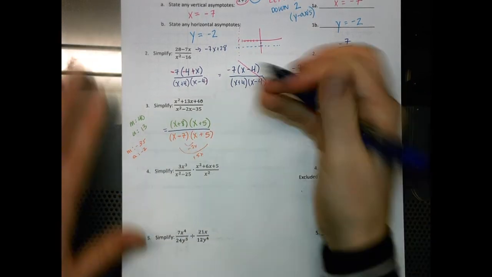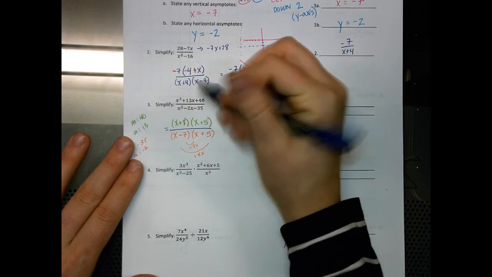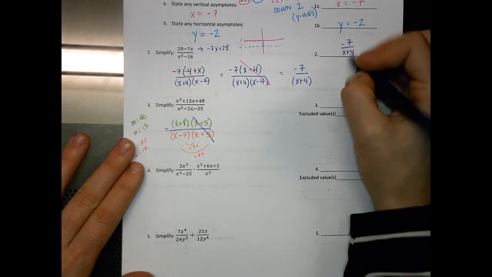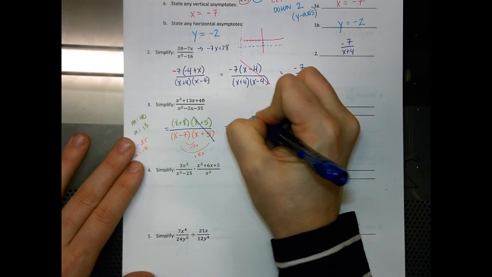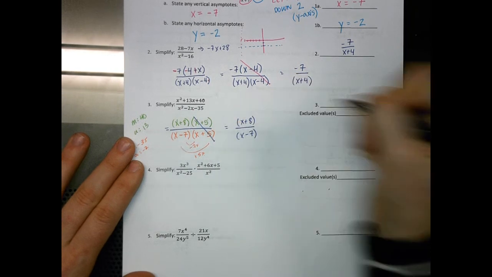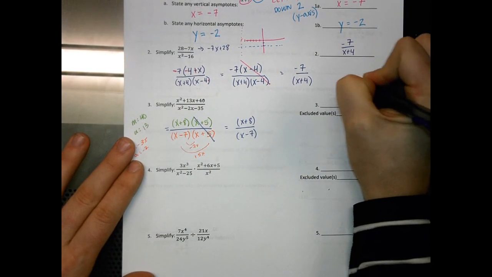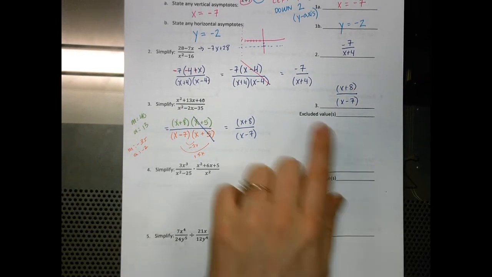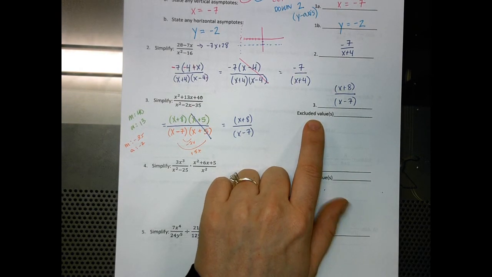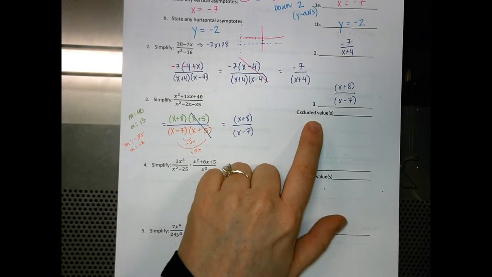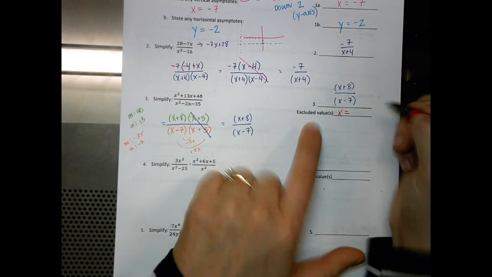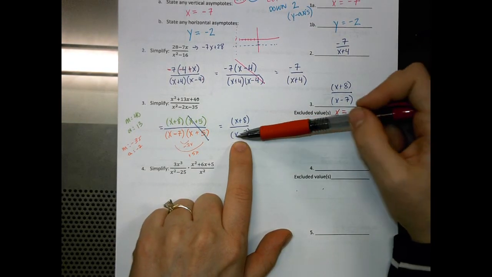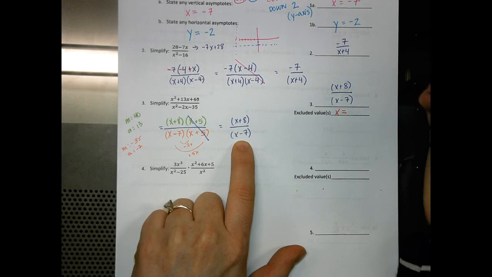So now we can start to reduce. So any factor over itself equals 1. So x plus 5 over x plus 5 equals 1. And that just leaves me with x plus 8 over x minus 7. But this problem asks for your excluded values. So if at any point you're asked for your excluded values, you want to list what they are. And those are the x values that would make your denominator equal to 0. So what number would I plug in for x in my final solution that would make it equal to 0?